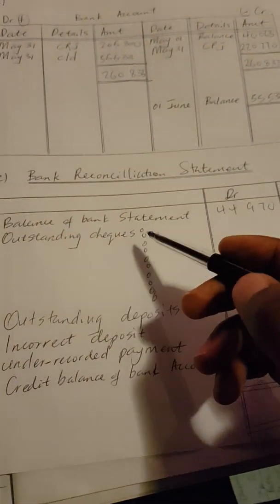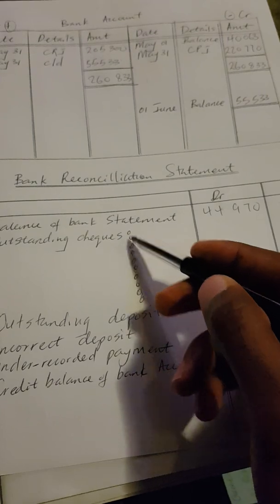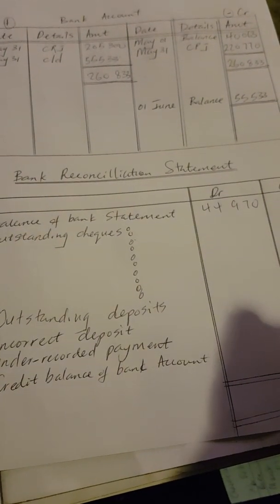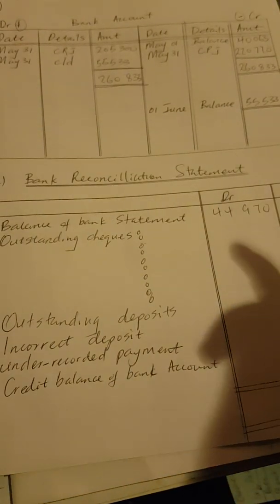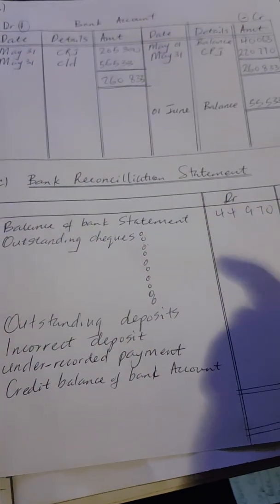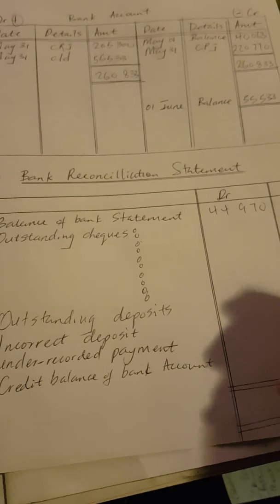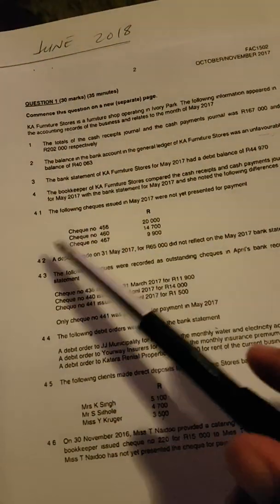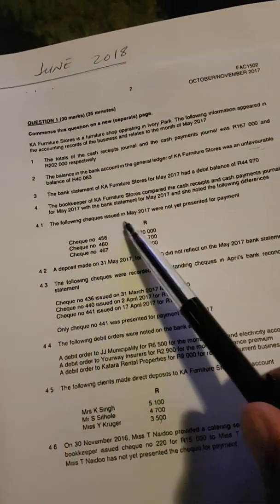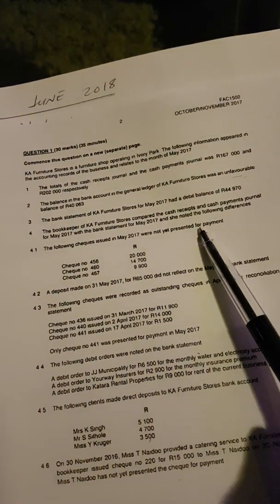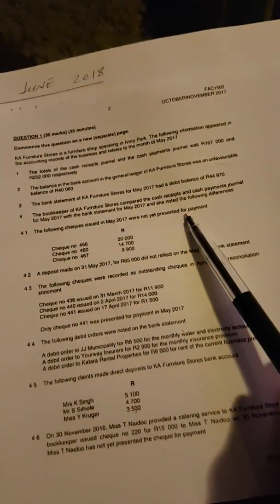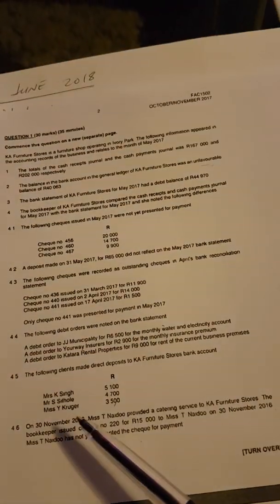So now we also have to add the outstanding what? The outstanding checks. We want to see the outstanding checks for the month, and then we need to reconcile them. It seems like on 4.1, the following checks issued in May 2017 were not yet presented for payment. We also have these other checks here.